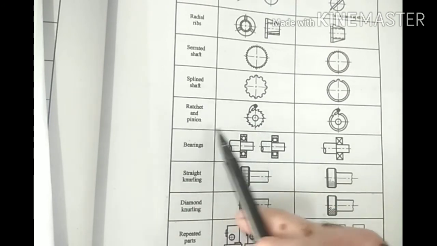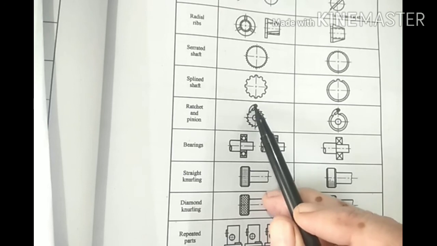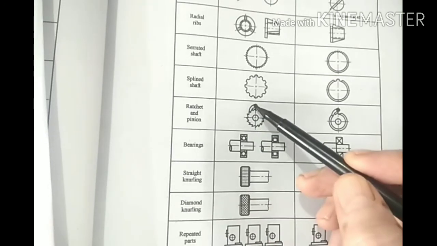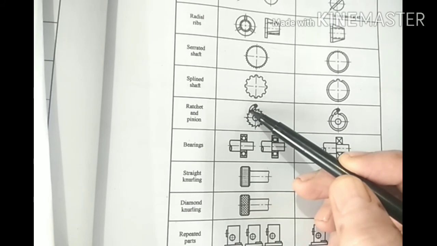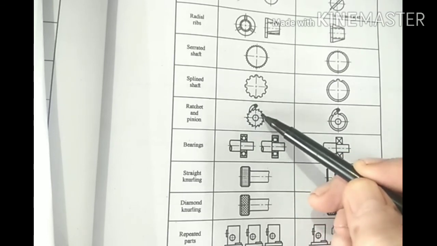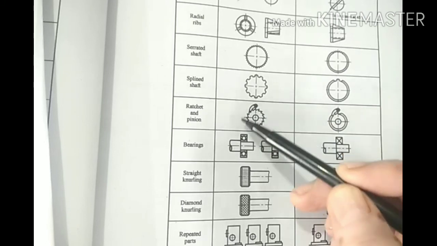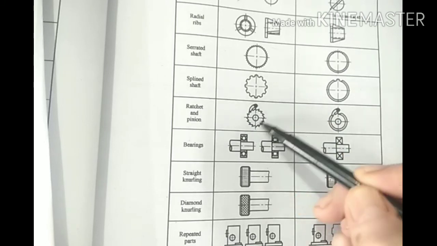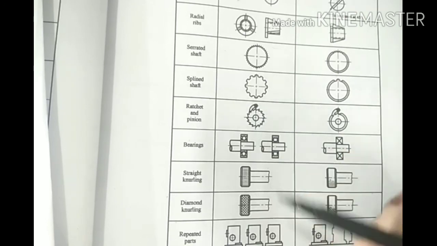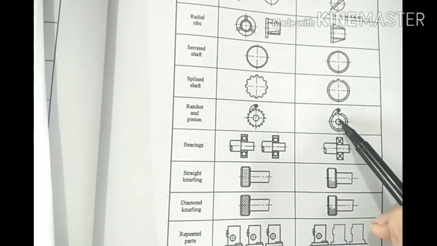So this is called the ratchet, and the pinion has teeth provided, and the ratchet holds the pinion whenever required. When it rotates in the reverse direction it rotates freely, and in the forward direction it is restricted by the ratchet. So this symbol or convention is like this.